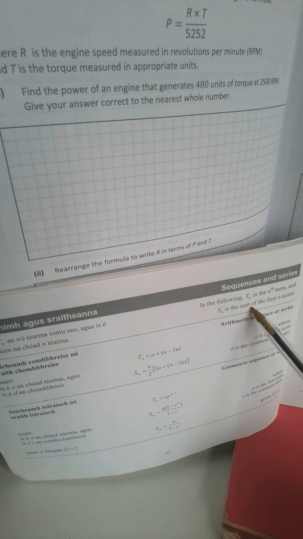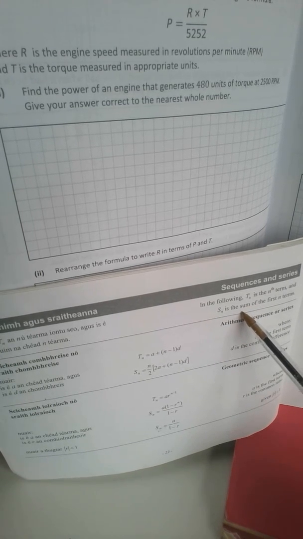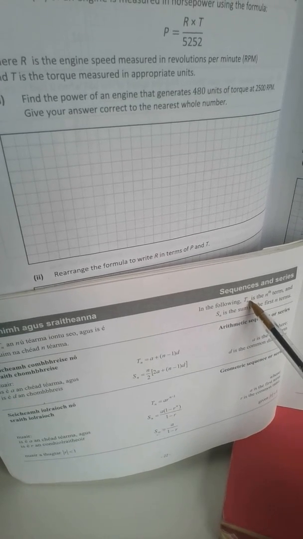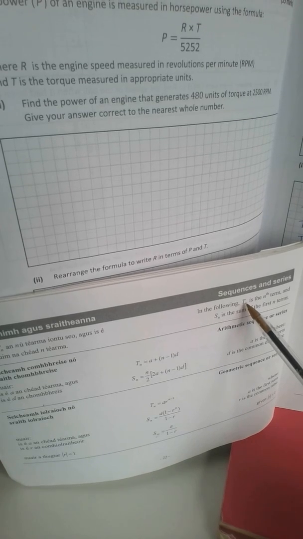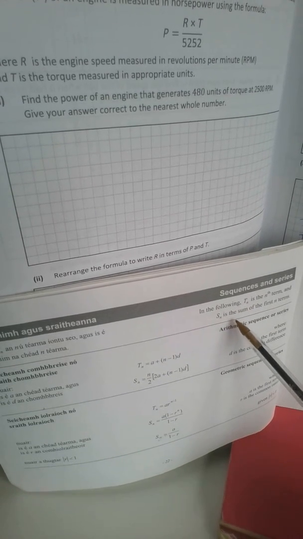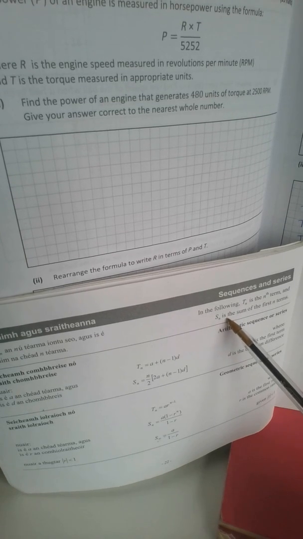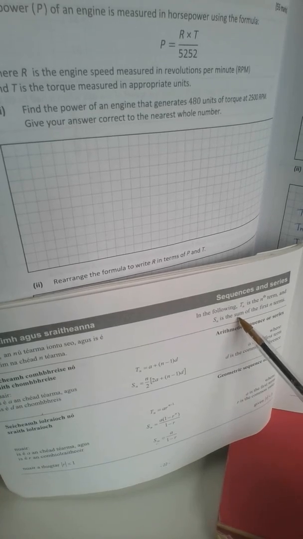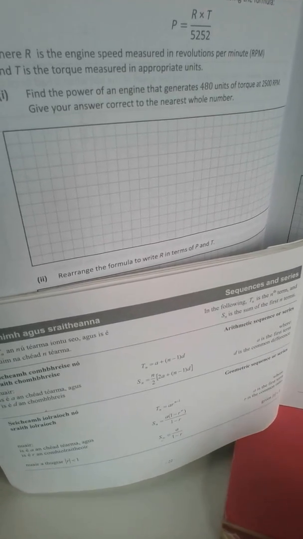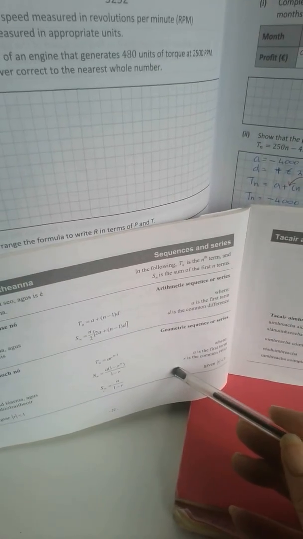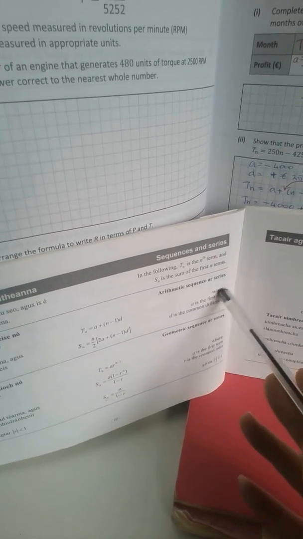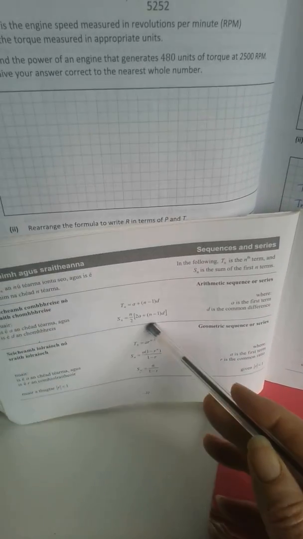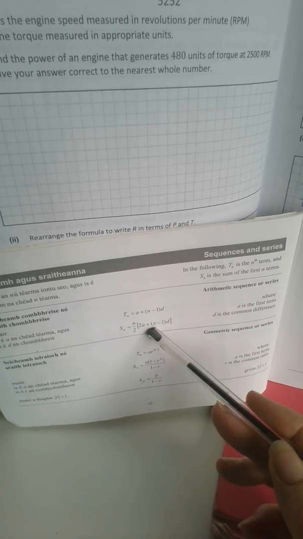Up in the top right hand corner, it tells you what they mean. In the following, Tn is the nth term and Sn is the sum of the first n terms. So the nth term is just, what is the 8th term or the 12th term or the 152nd term, whatever it might be. Sn is the sum of the first n terms, so you add all the previous terms together and see what you get. Over at the side, they make very clear what every letter stands for, where A is the first term and D is the common difference. I'm going to be using these two formulae throughout the next set of questions.